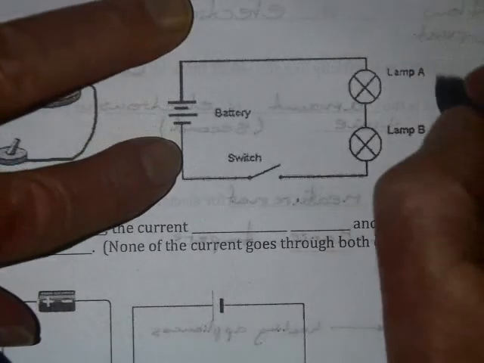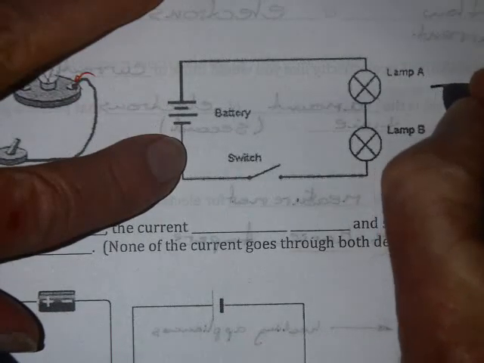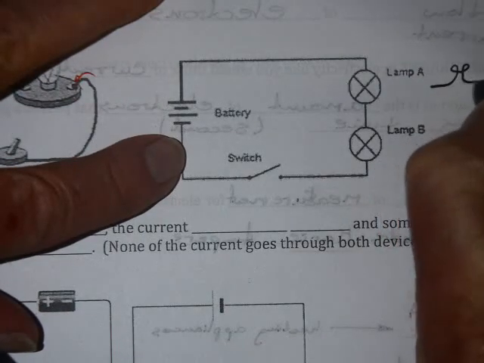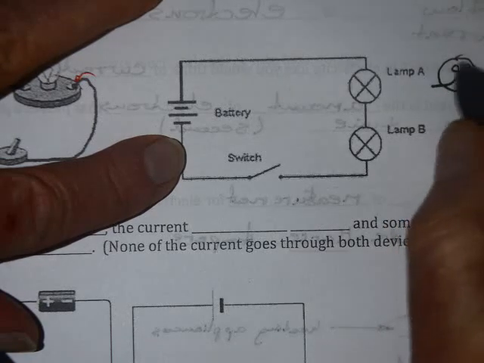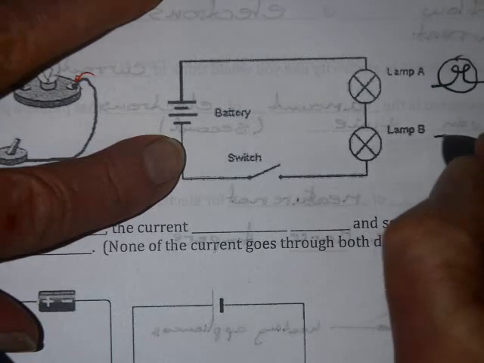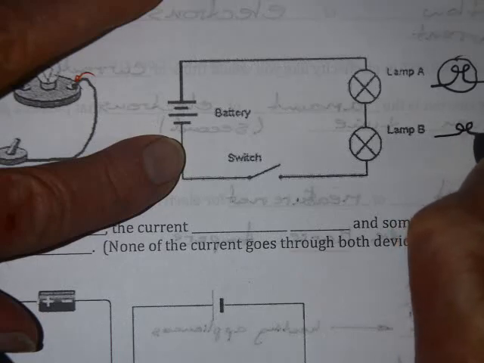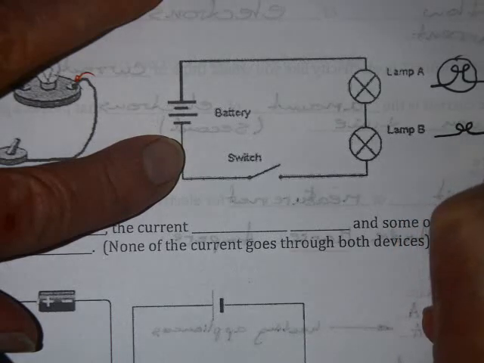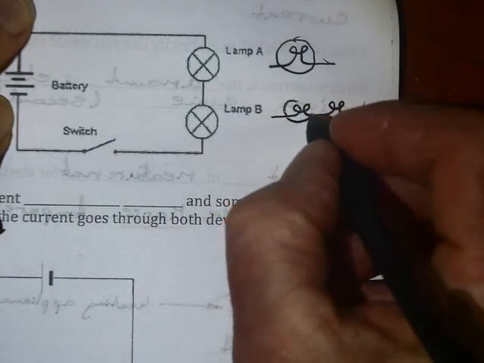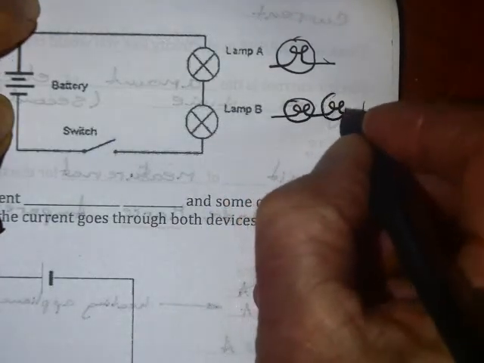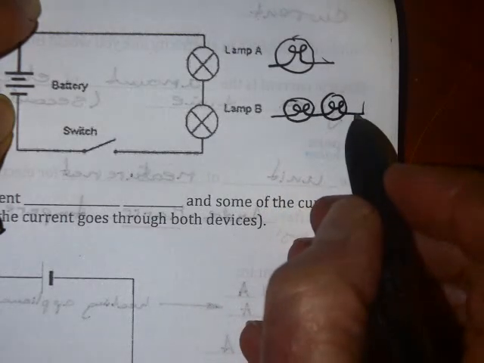The one you'll always see me do is like this: two curly Q's like that, and a circle around it. And if I was doing two of them, I would do it like that, a circle here, a circle there, and so these guys would be in series.